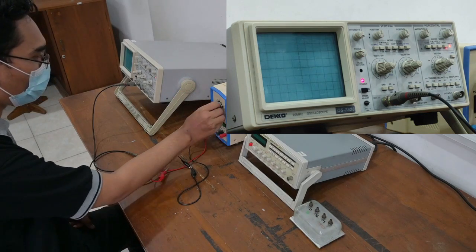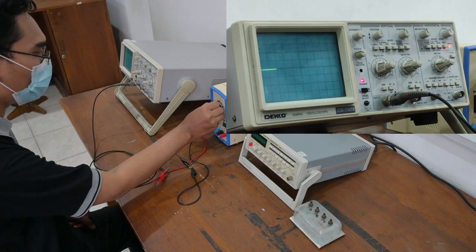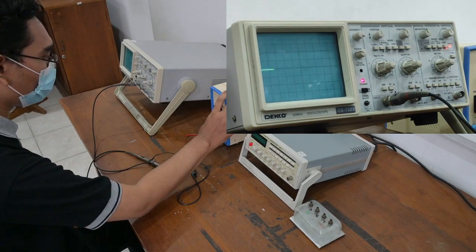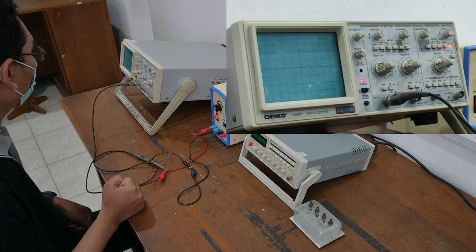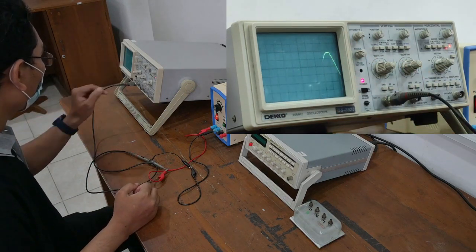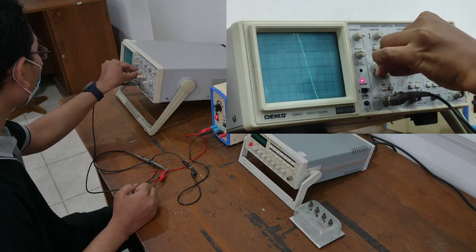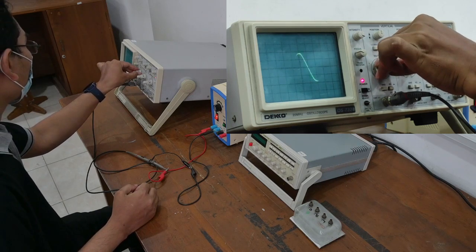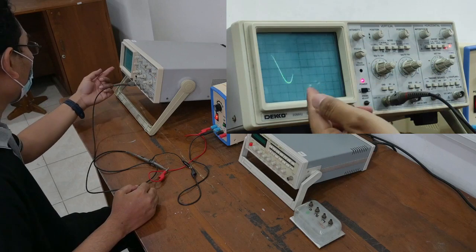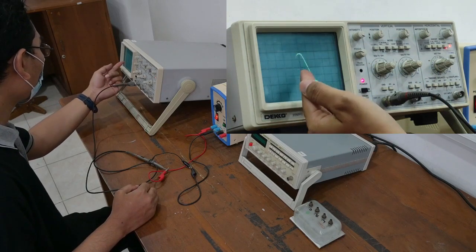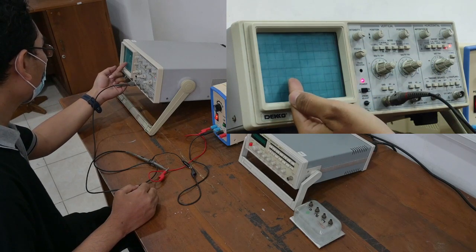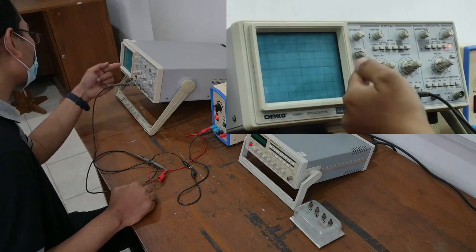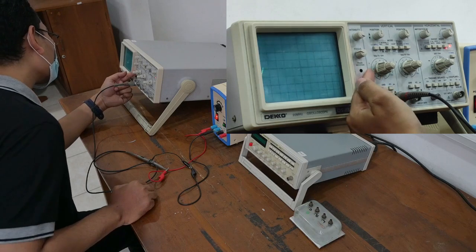After you succeed in building the first setup, don't forget to turn on the power supply and look into the oscilloscope display, and you will get the sinusoidal wave. Then try to check the best display by using the volt per div and time per div buttons.